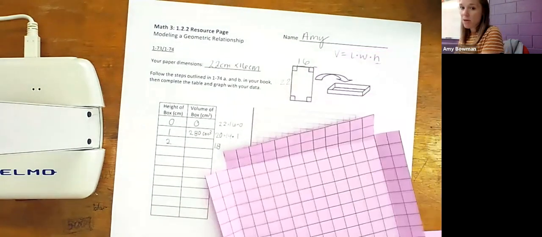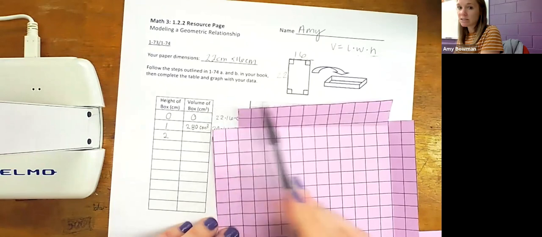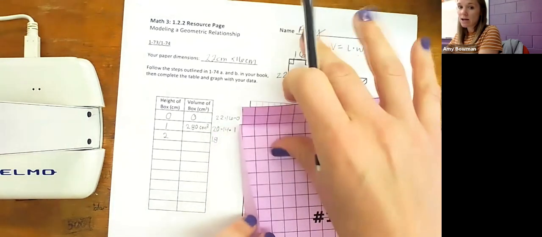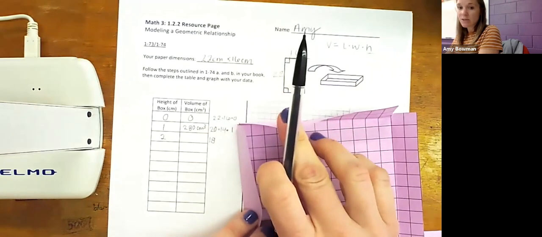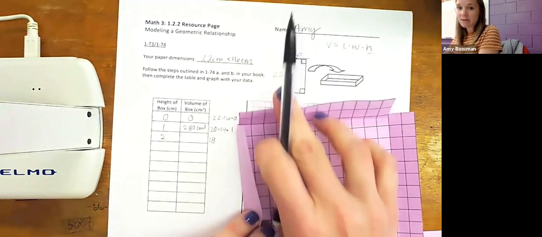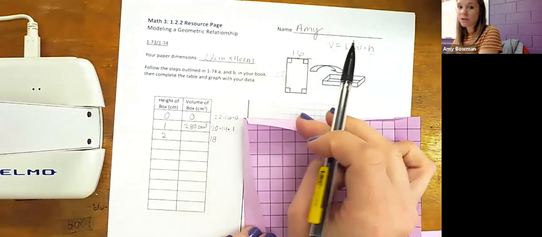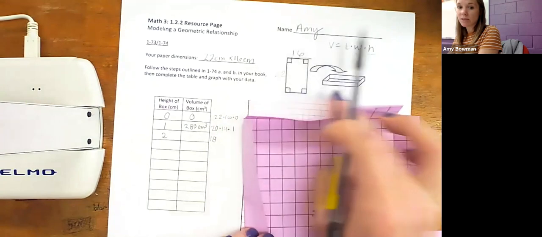Then looking at the top edge, I did have an original 16. I removed 2 from each corner to get this height of 2. So that means it would be 16 minus 2 on this side, minus 2 on that side, so 16 minus 4. So that gives us now a new top edge with a length of 12.